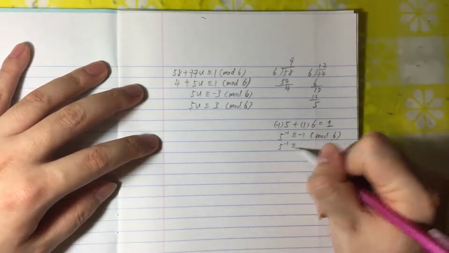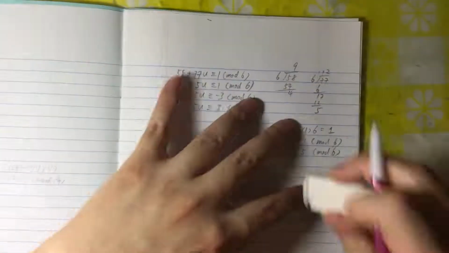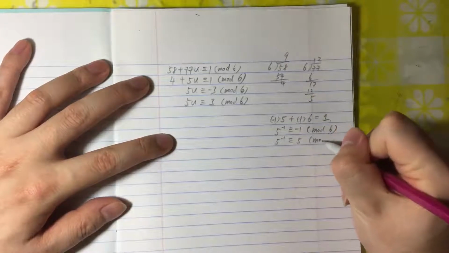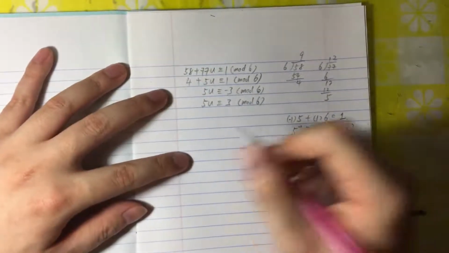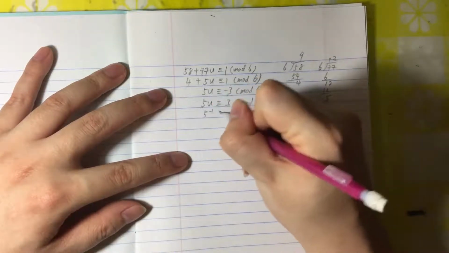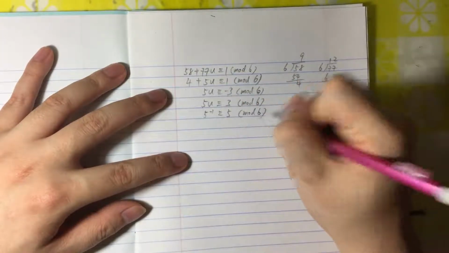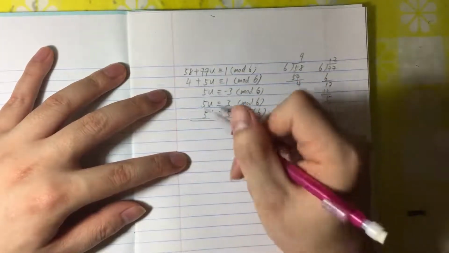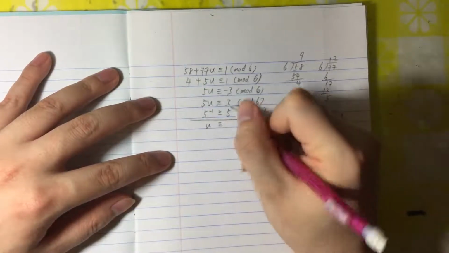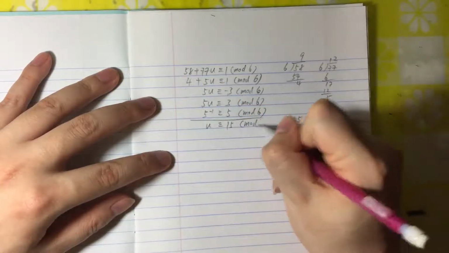So the inverse of 5 is congruent to 5 mod 6. Then multiply both sides by the inverse of 5. On the left side, 5 times the inverse of 5 cancels, and you get u by itself. On the right side, 3 times 5 is 15. So u is congruent to 15 mod 6.